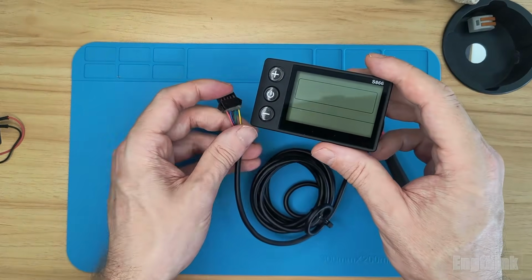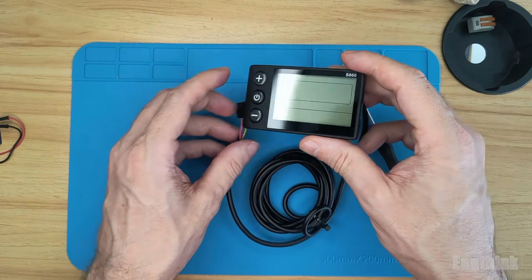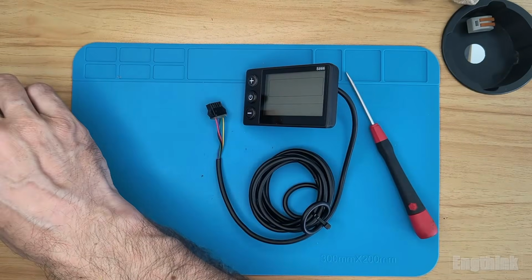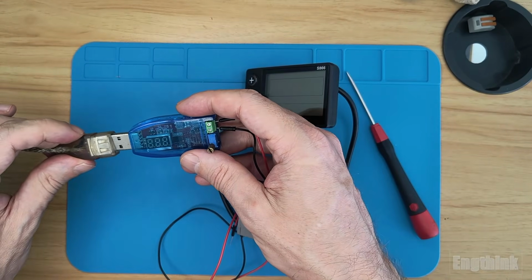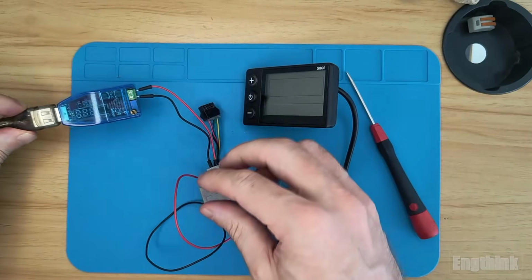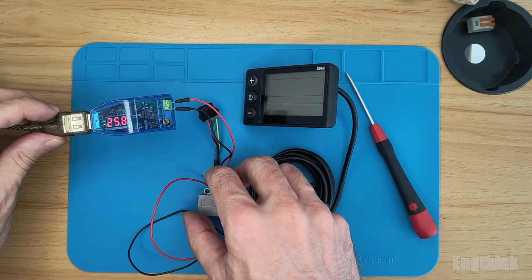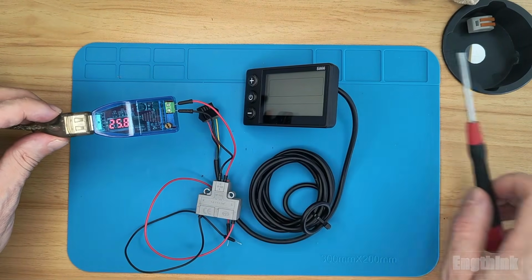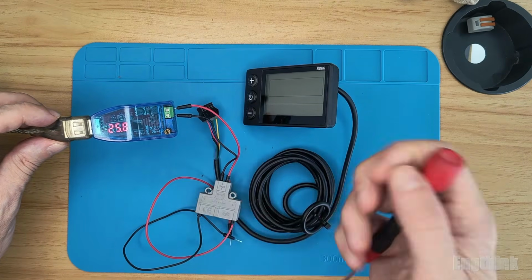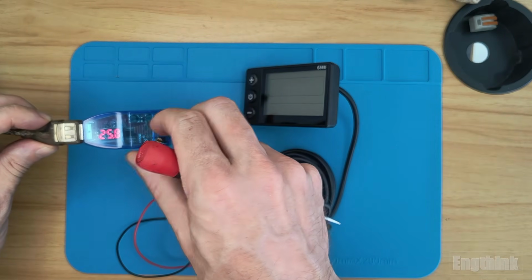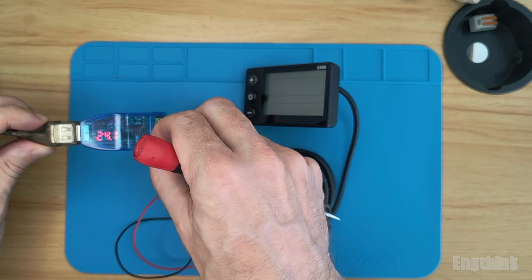Now let's make the connection to power up, and then we can see where the menu responsible for the indication of errors in your e-bike is. Here I'm powering up with 5 volts DC from USB, and I have 25.8. I can also adjust it to 24 volts.